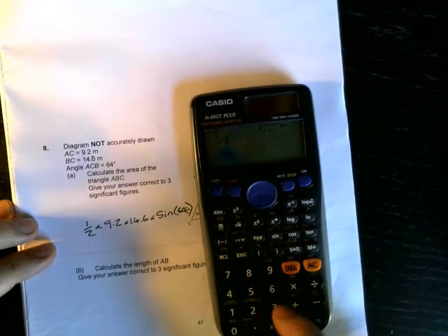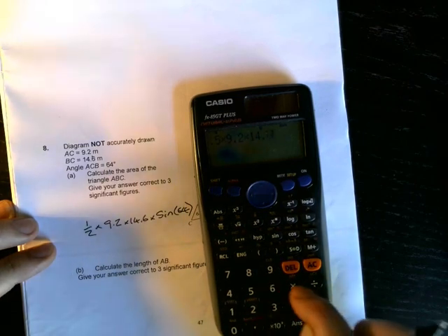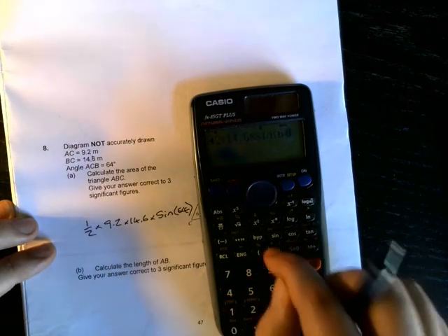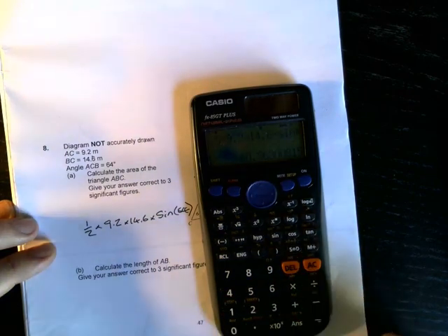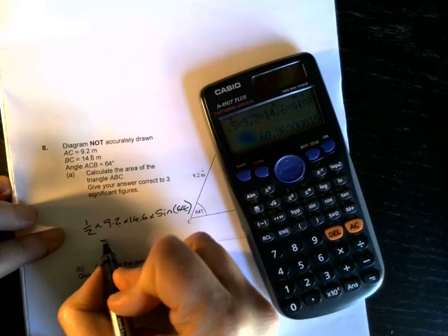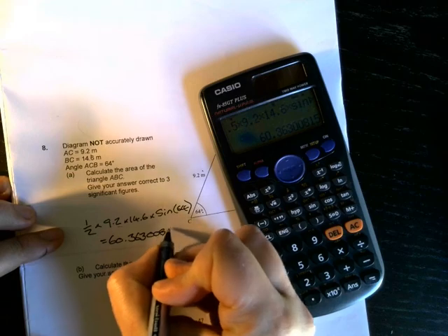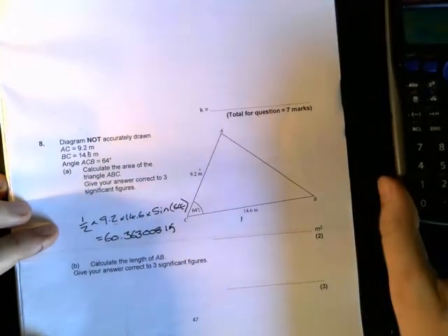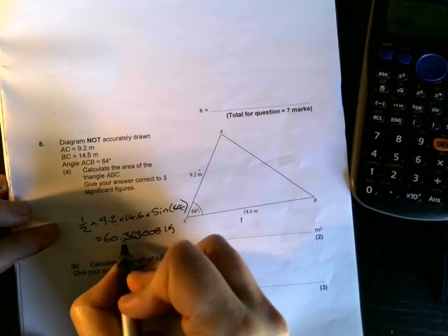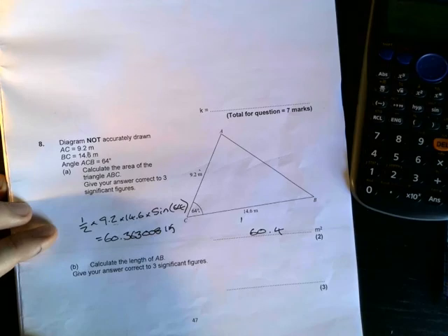0.5 times 9.2 times 14.6 times sine 64. We want our answer correct to three significant figures, but let's just write down everything just in case. 60.363000815. Correct to three significant figures, that's going to be 60.4, rounding up, meters squared.